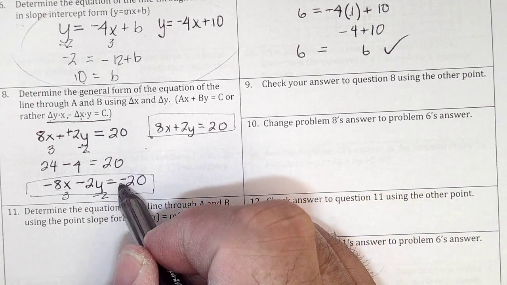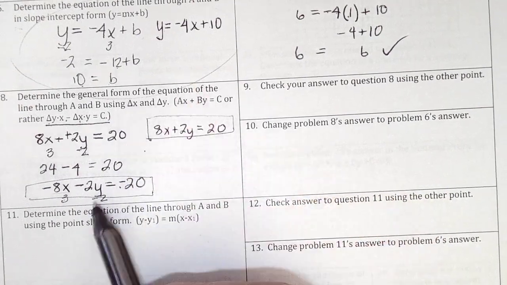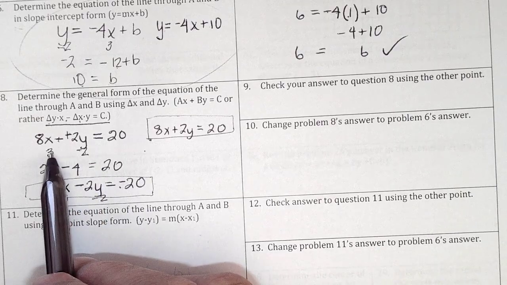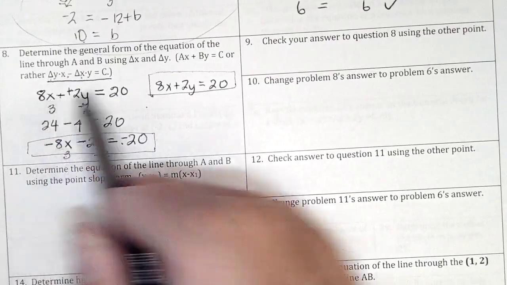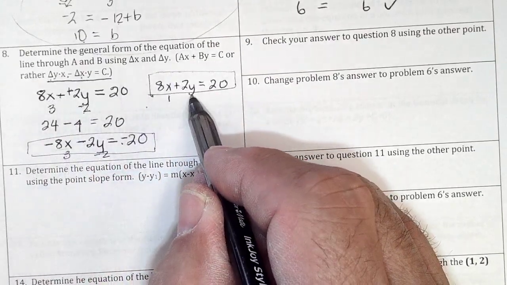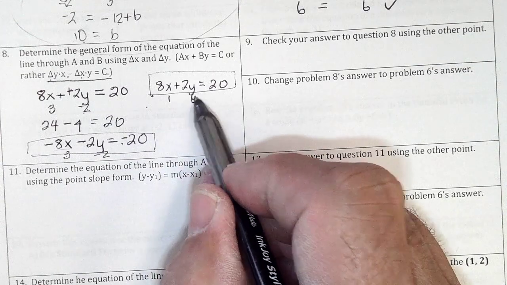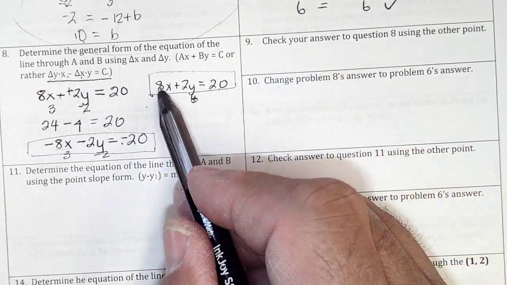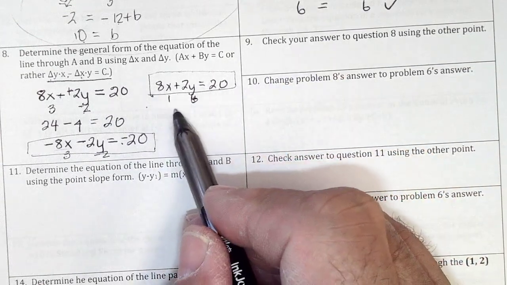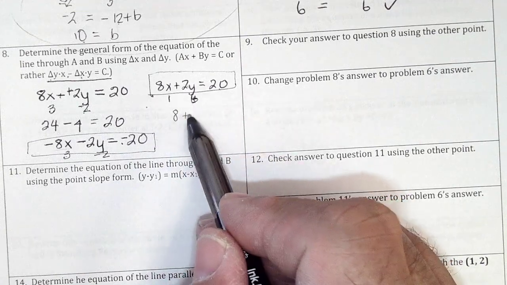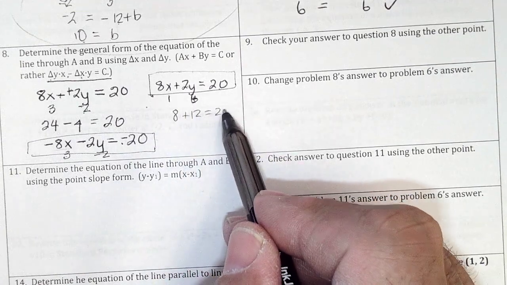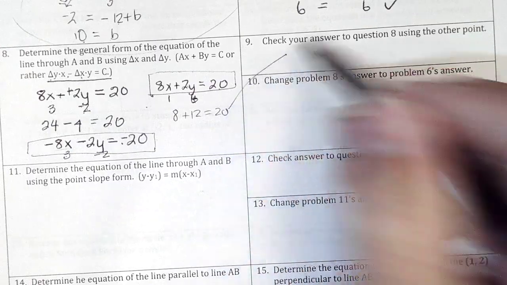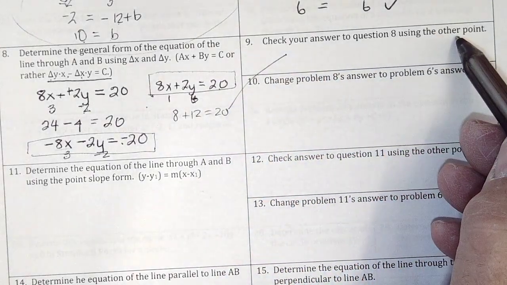If this is a good equation, I should be able to put in also, instead of 3, -2, the 1 and 6 for the x and y, and I should have gotten 20 also. 8 times 1 is 8, 2 times 6 is 12, and I also get 20. So that's the check using the other point.